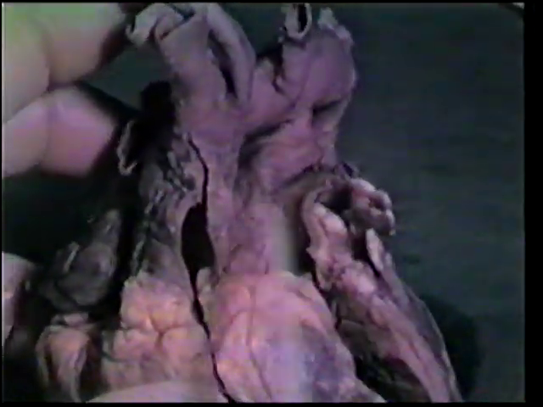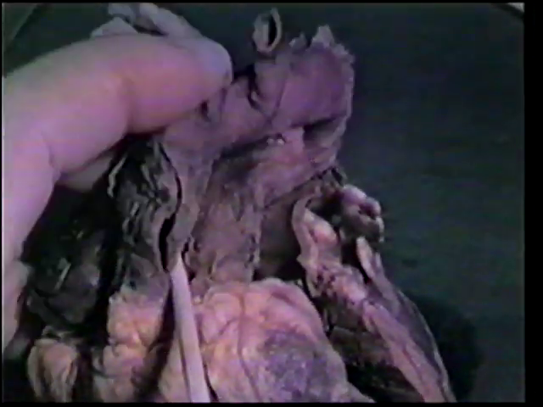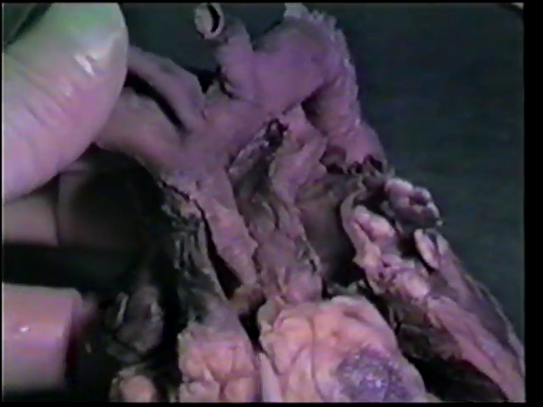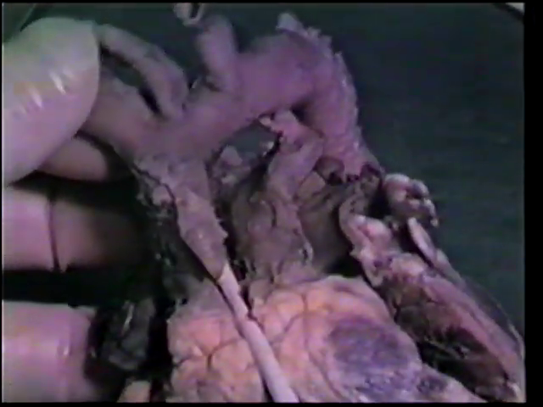Now, ventricular outflow obstruction can also be associated with malformations of ventriculoarterial connections, as we see in this heart. We have a situation with complete transposition, the aorta coming off from the right ventricle and the pulmonary trunk from the left ventricle.